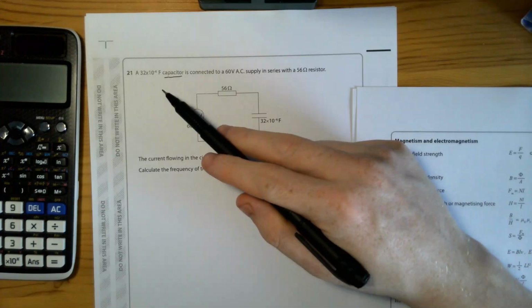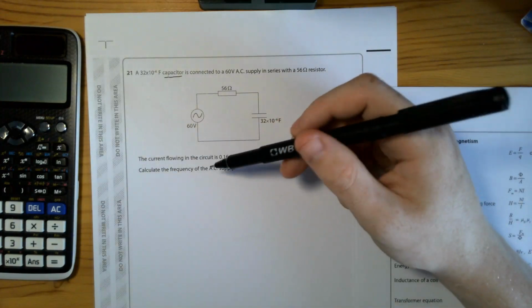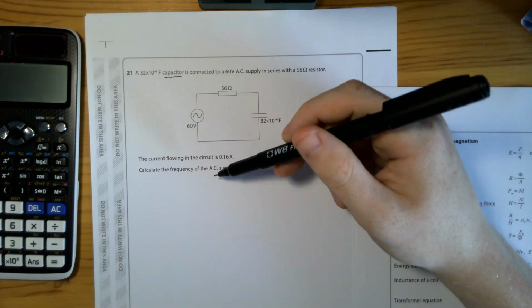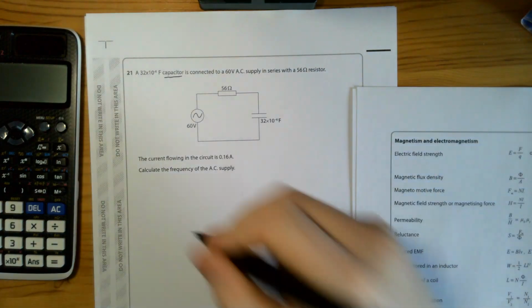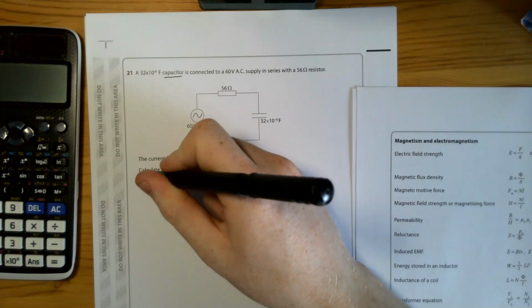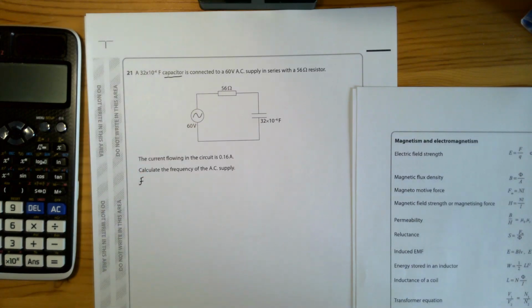Right. We've been asked to calculate the frequency. Okay, so frequency is the letter F. Now, there's potentially two formulas I could use. It's either capacitive reactance or inductive reactance.